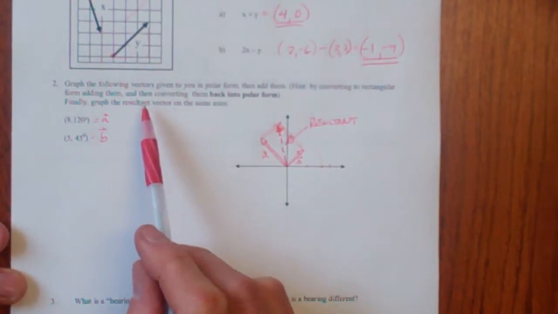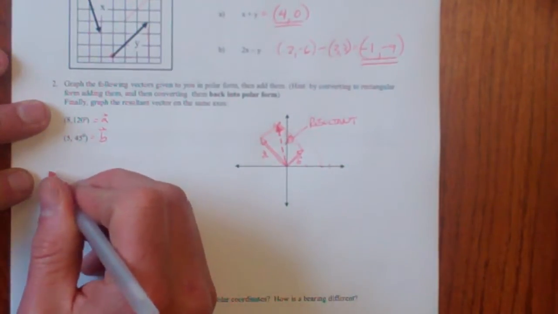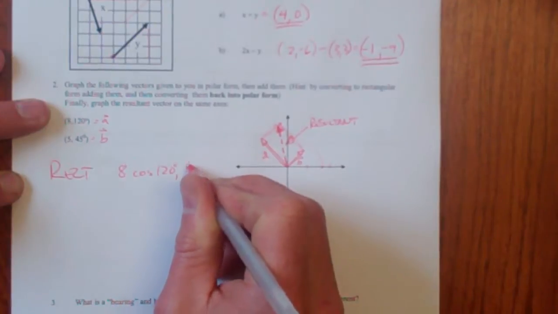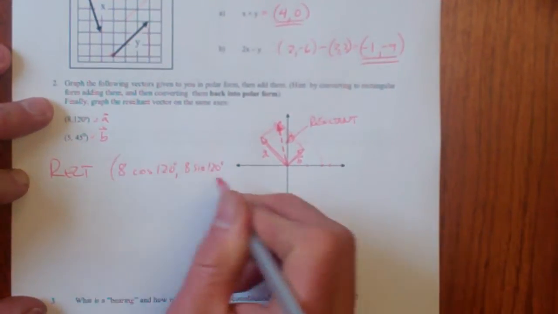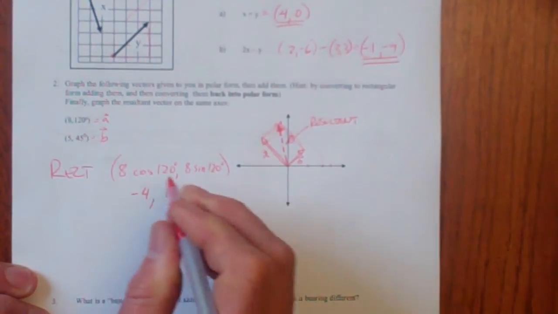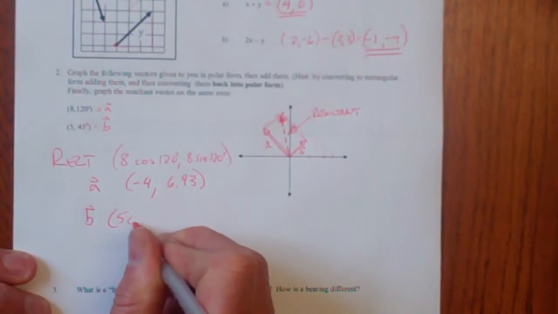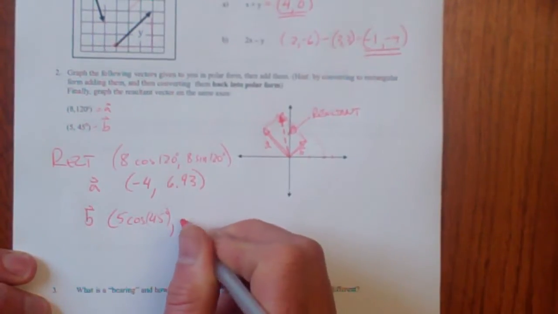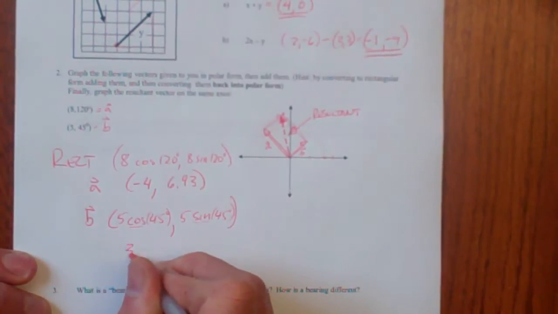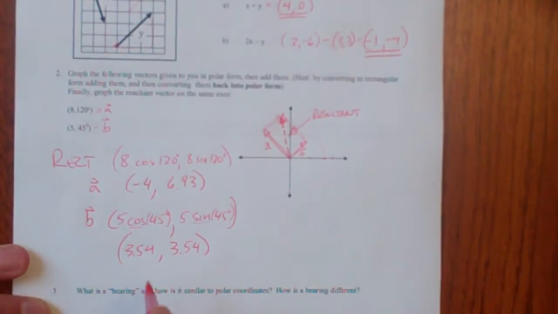Anyway, now we're going to add them and write the resulting vector in polar form. So I convert these into rectangular. In rectangular form, it's going to be 8 cosine of 120 degrees, comma, 8 sine of 120 degrees. And crunching those numbers, you're going to get negative 4 and then 6.93, rounding to the nearest hundredths. That's for vector A. For vector B, doing the same thing, it's going to be 5 cosine of 45 degrees and then 5 times the sine of 45 degrees. So the y is always the sine, the x is always the cosine, and I'm going to get 3.54, and then because it's a 45 degree, it's also going to be 3.54. So there they are converted into rectangular form.